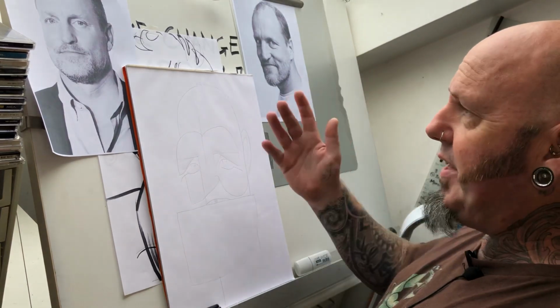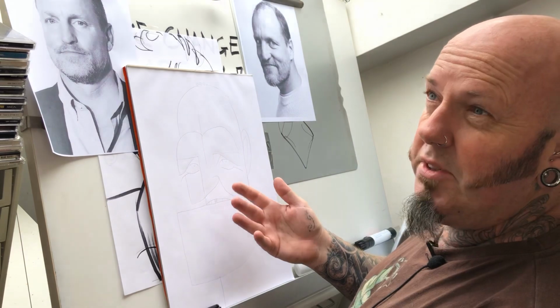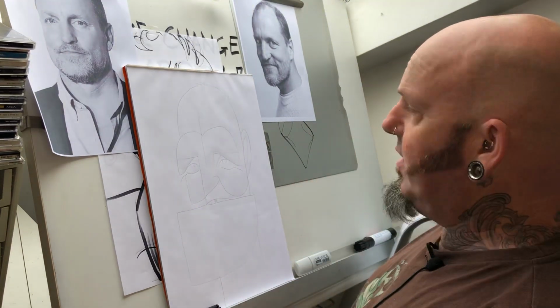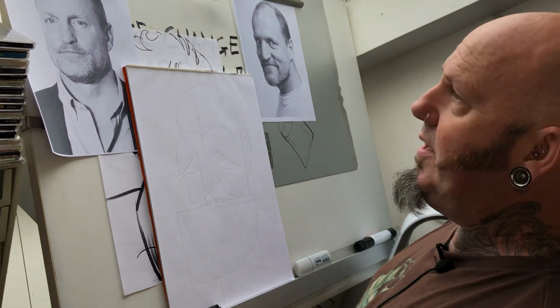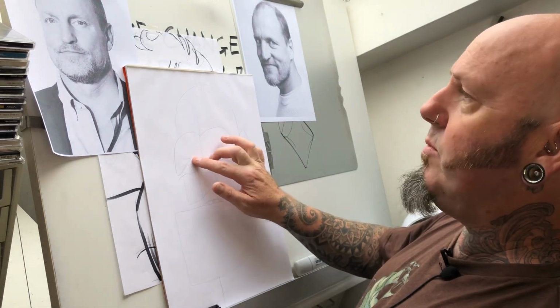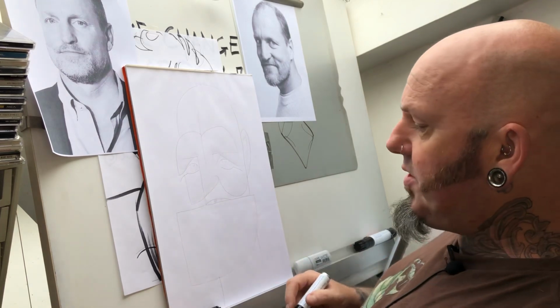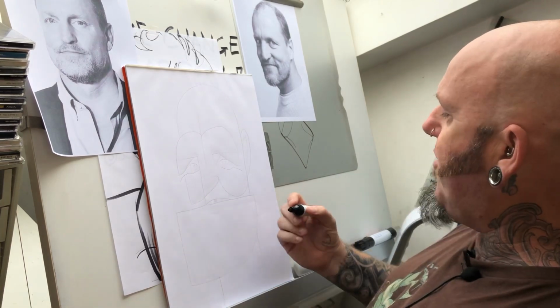Okay, so this is the basics. As you can see, I've already done a pre-sketch because I've had to go over him a couple of times. He's quite difficult for me. Now, for Woody, his main features are the bridge of his nose and his jaw. Okay, so I'm going to start with his eyes and the bridge of his nose. That will help define him.